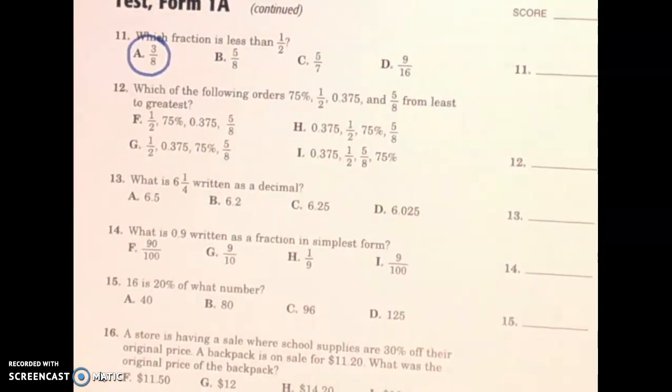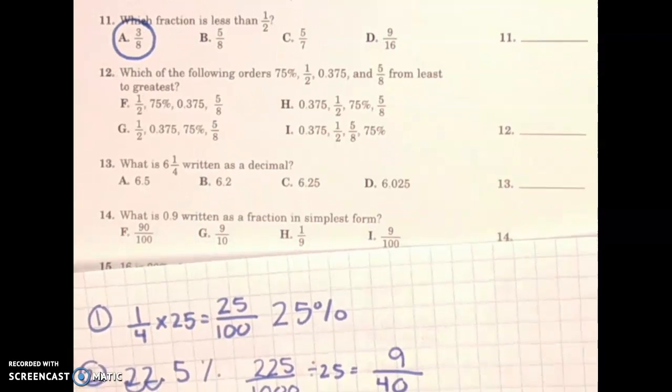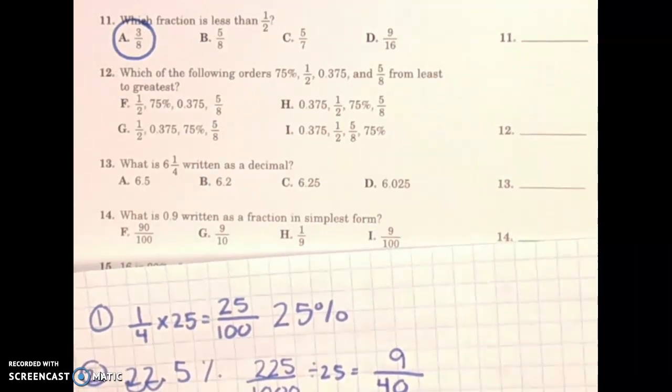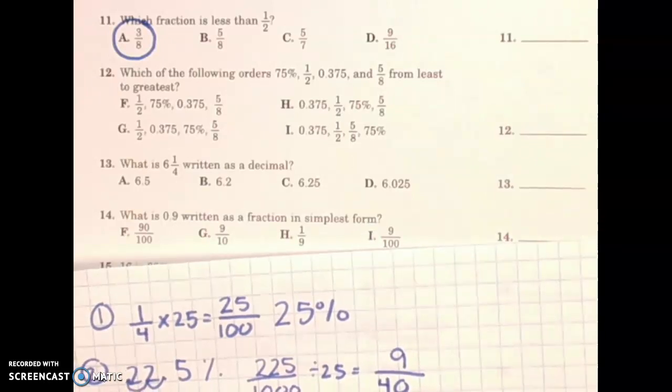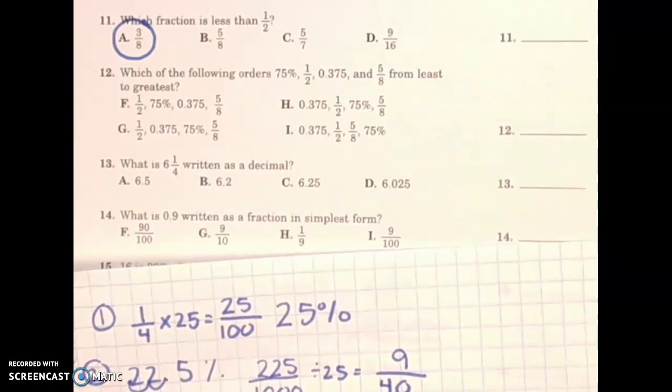Number 12. Which of the following orders 75%, 1/2, 0.375, and 5/8 from least to greatest? So what we need to do is put these in order from least to greatest. Some of you may be able to do this in your head. If you can't, you need to change them all to one thing. I'm going to change them to decimals.